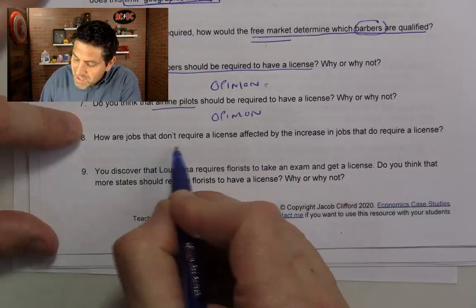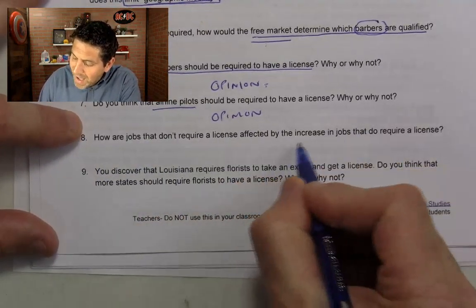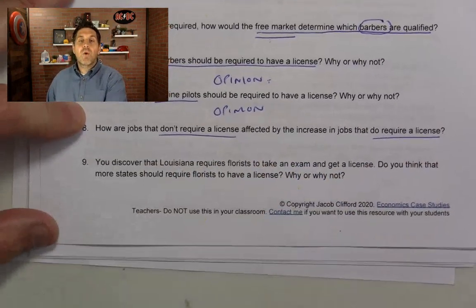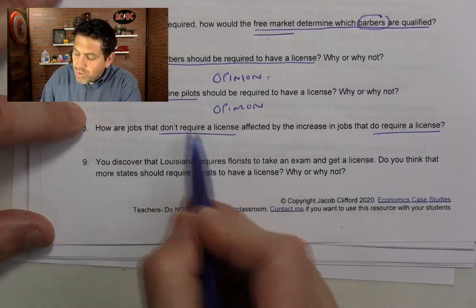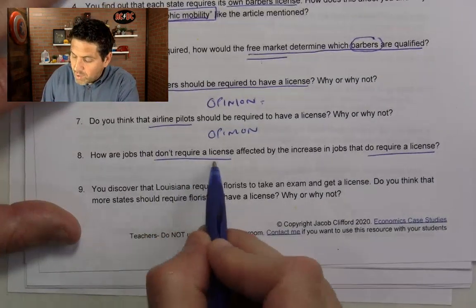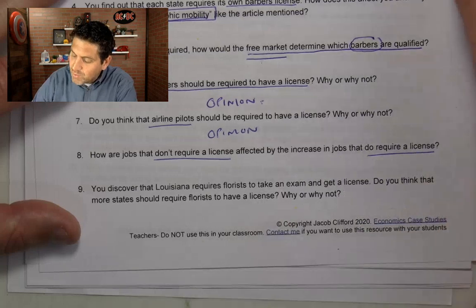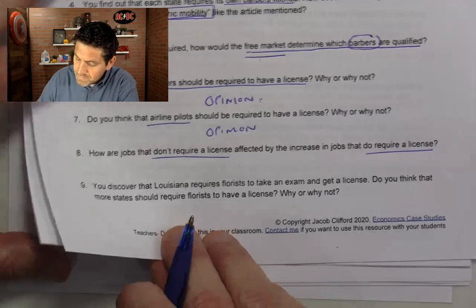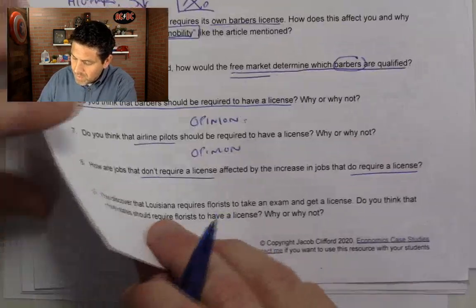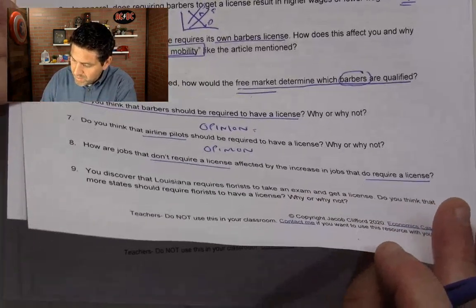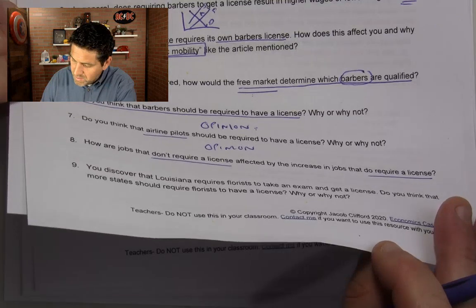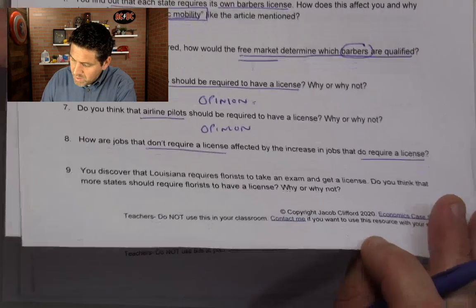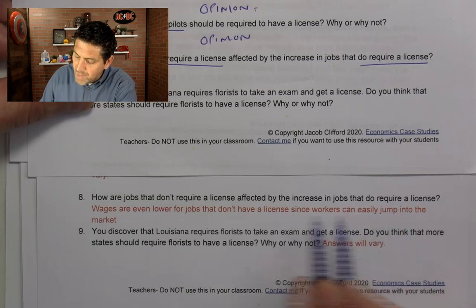How are jobs that don't require licenses affected by the increase in jobs that do require licenses? So here we go. The question is saying, if you have a market that doesn't require licenses, how is that affected by an increase in the jobs that do require licenses? To put it in supply and demand terms, maybe the supply will increase because the people who are not able to get the license can easily jump into those markets.